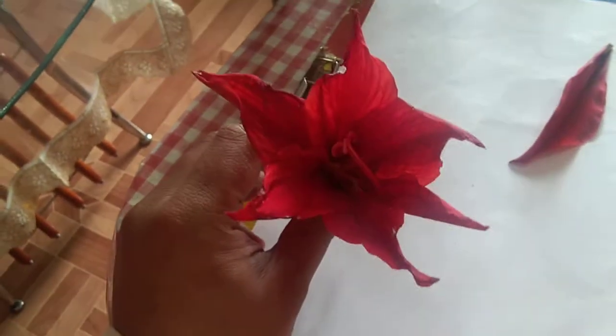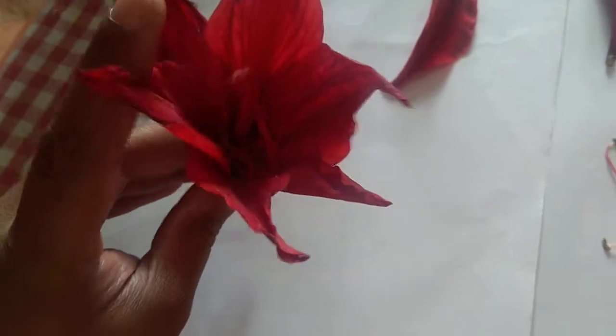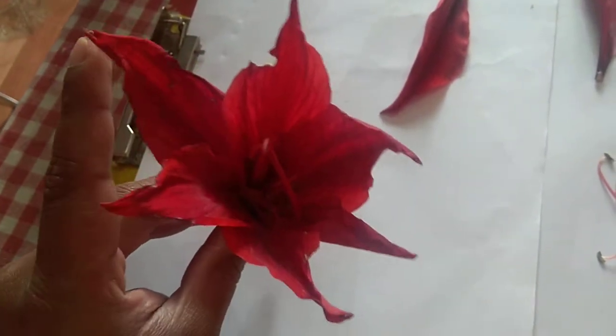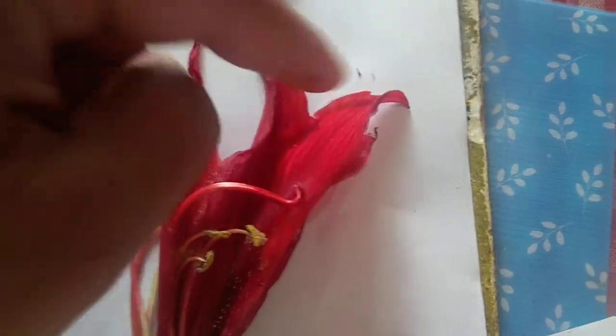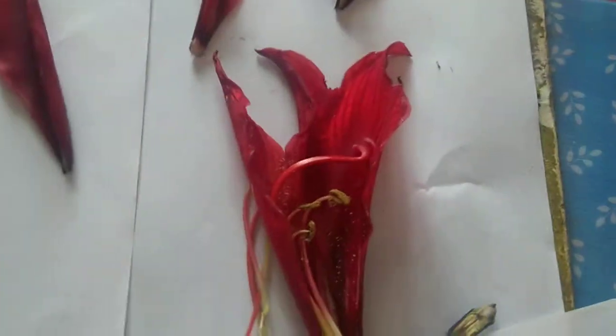Now what are petals? In this flower we can see this colored thing. These are known as petals. Now I have taken out petals from this. These colored things are petals of the flower.